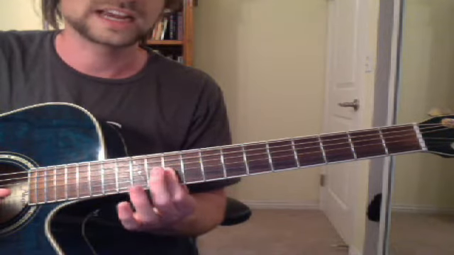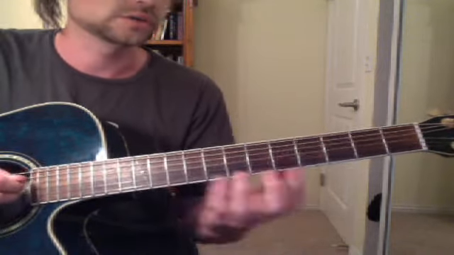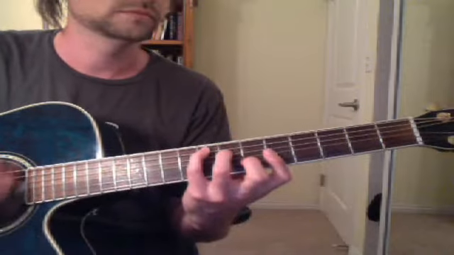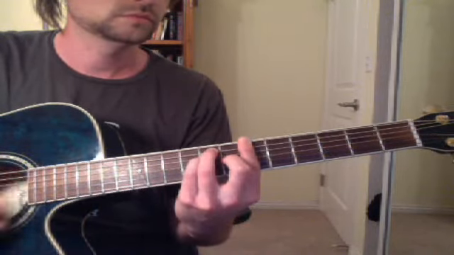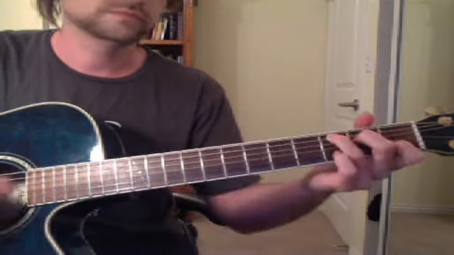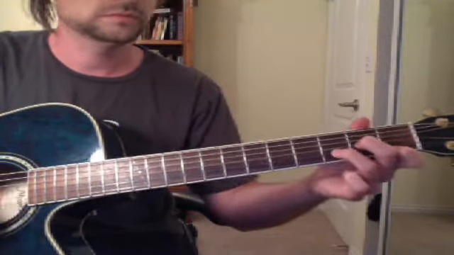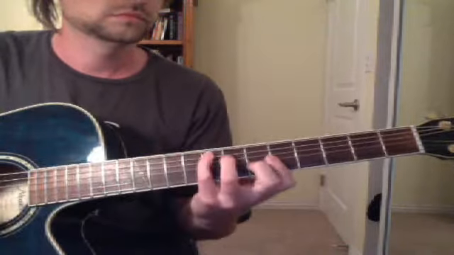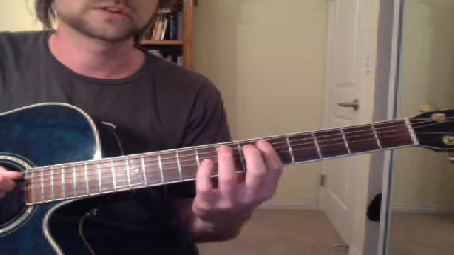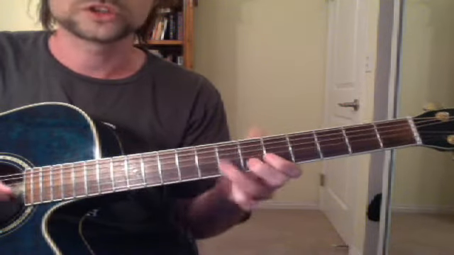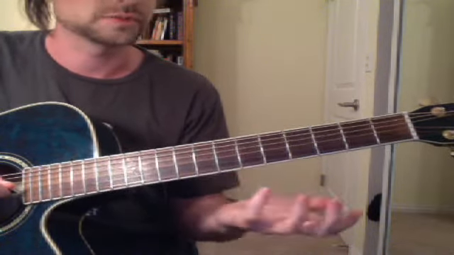So you can use triads to go wherever you want, or you could just use different shapes, like F. Then we need B flat, C, D minor. So whatever you know. The more knowledge you have about chord shapes, you can just plant them in different spots.